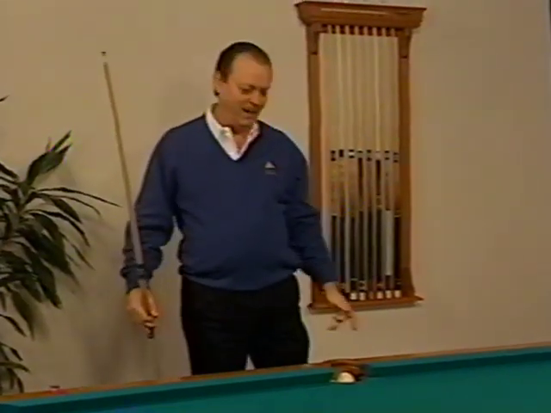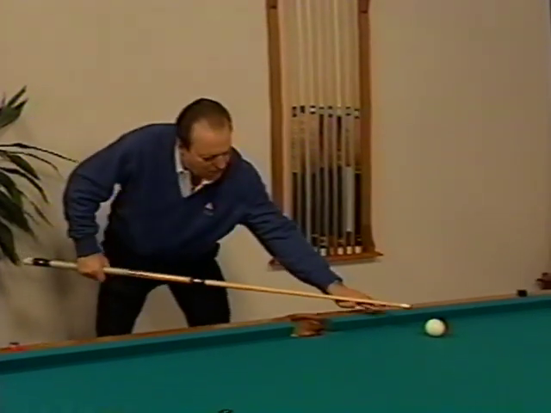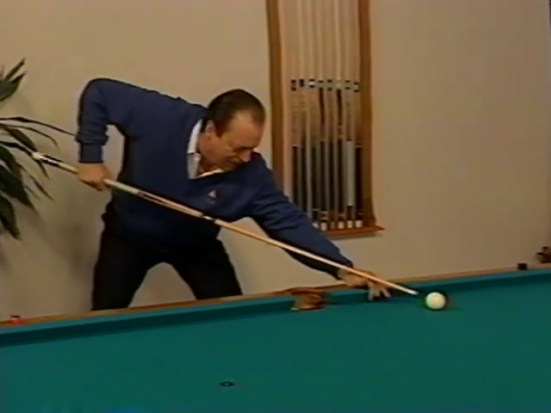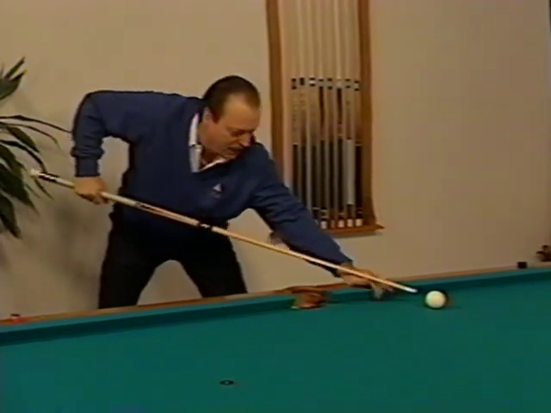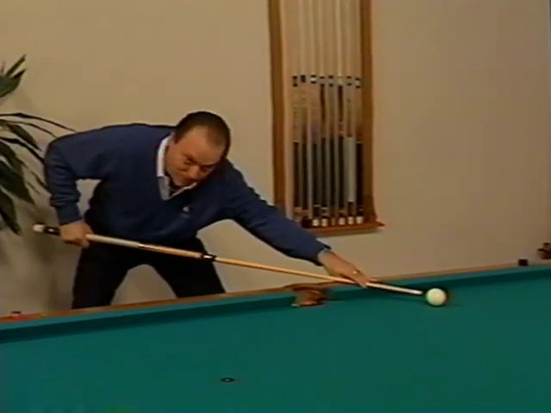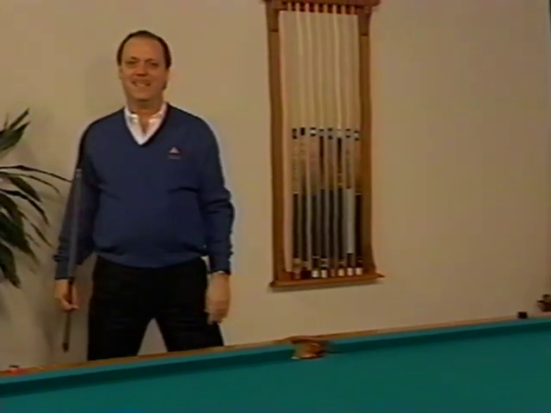Probably the biggest mistake made in using this bridge is, again, putting that thumb under the cue. I go to so many amateur tournaments around the country and people are elevating the cue, shooting this kind of a shot. The cue should be on the rail, level. This is a friendly bridge, so easy to use, easiest one in the whole game of pool.